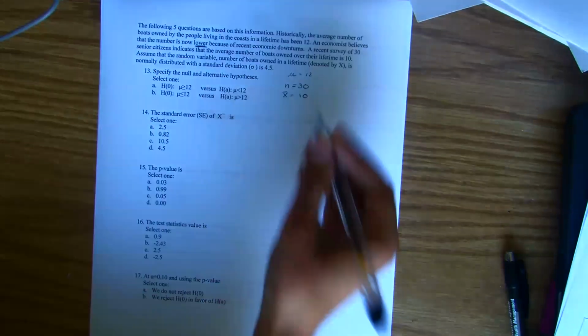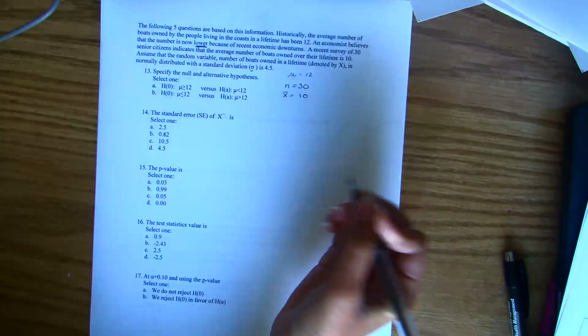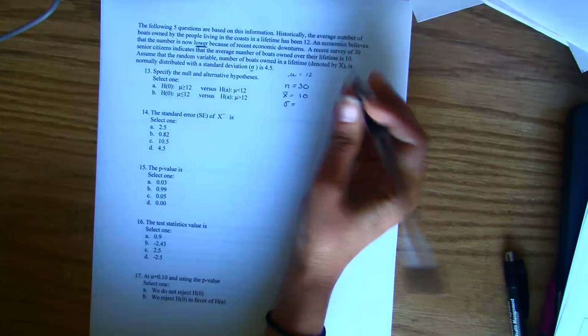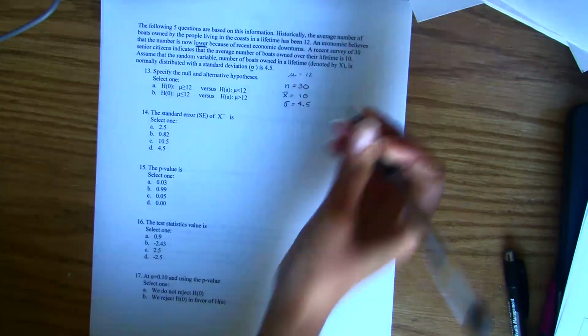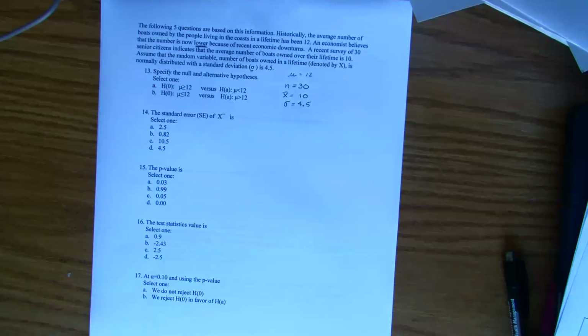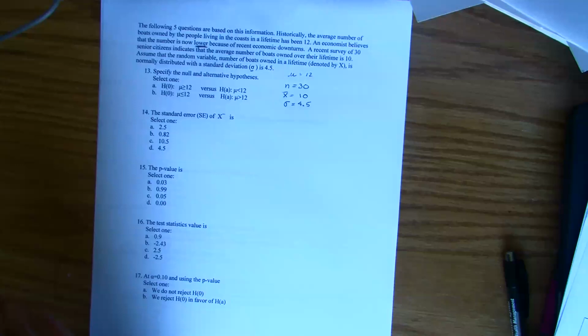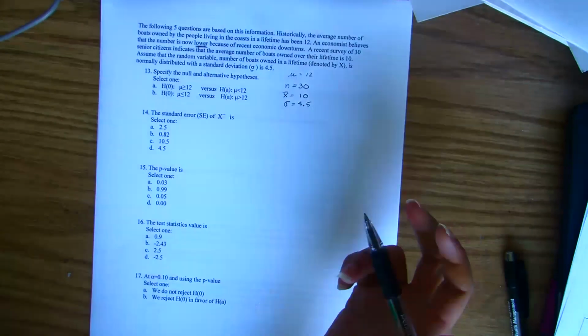And the last key piece of information that we're given is our standard deviation. This is population standard deviation. So population standard deviation is 4.5. Okay, great. Now that we have that, we can figure out what our null and alternative hypothesis is, which is what the first question is asking.